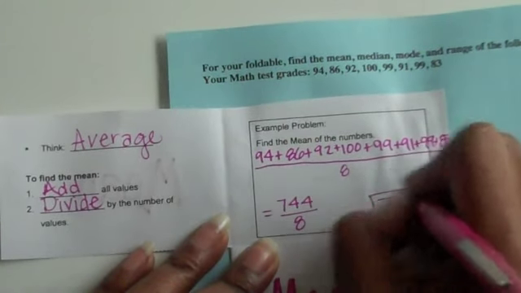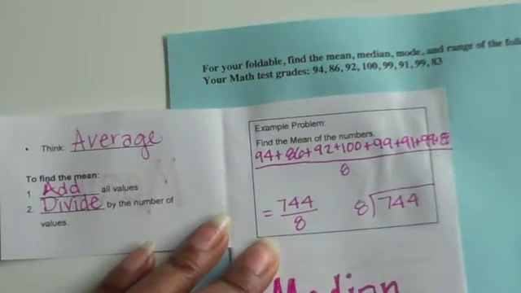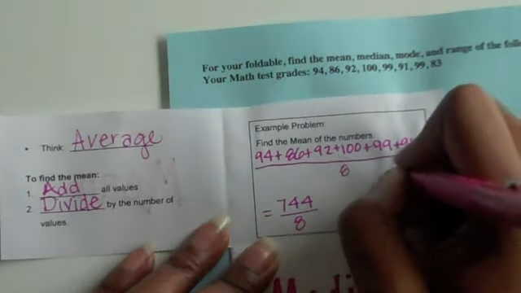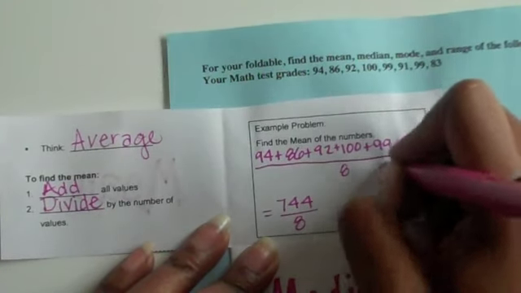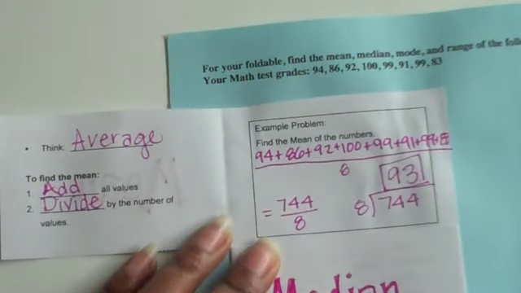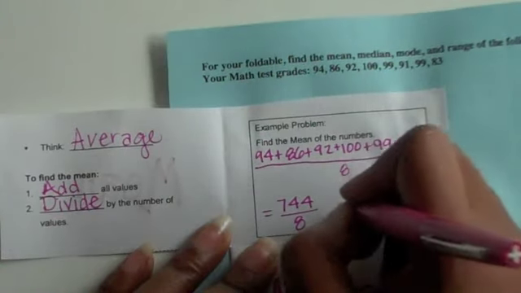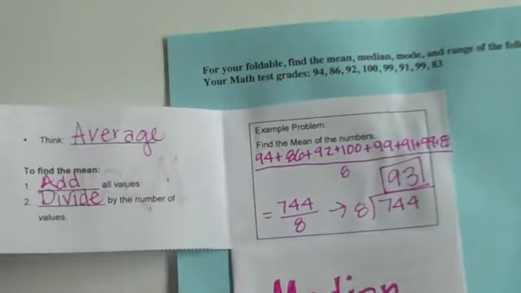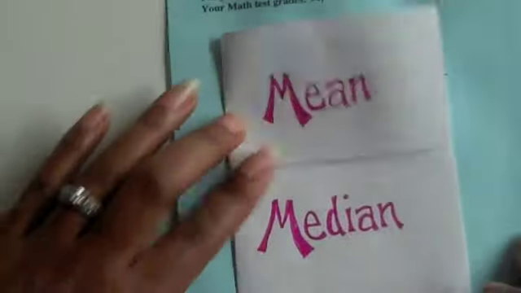And so now we have to take that and divide it by 8. And of course, if you want to, you can go ahead and pause here and make sure that you get your answer right on your own. But I've already worked it out, and I know 744 divided by 8 is 93. So that means the mean, or the average test score here, is 93. Okay? All right, next one we're going to look at is median.